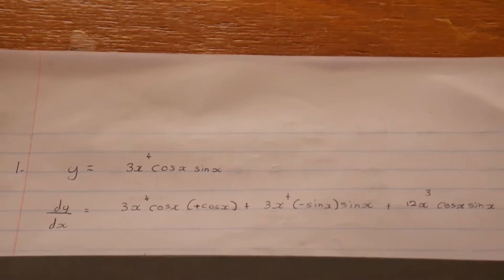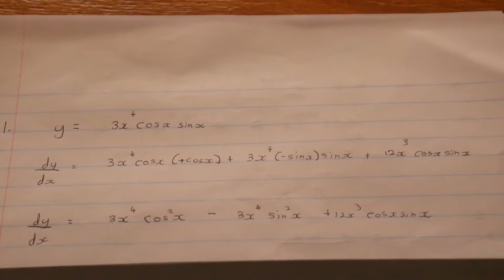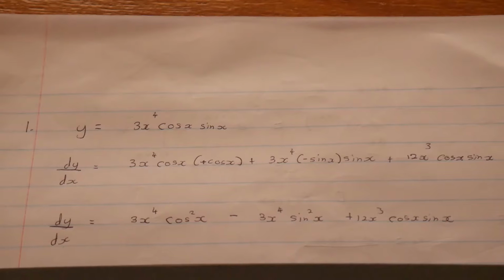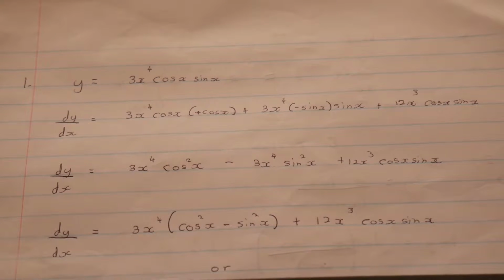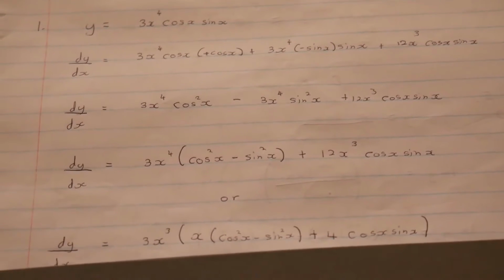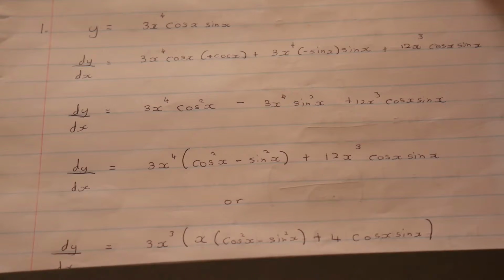So that's basically our answer, and we just multiply out the brackets and simplify and we get this or that. So anything you did similar to this or equivalent to this, you still get your marks.